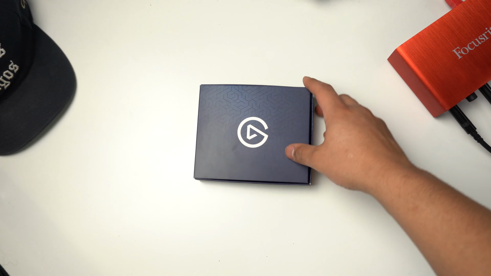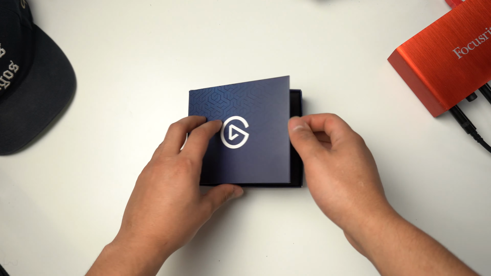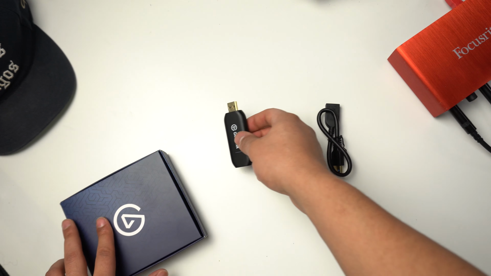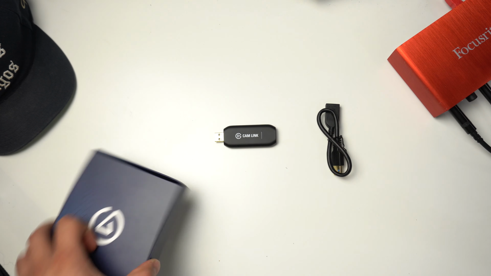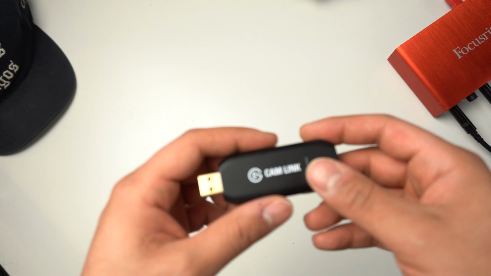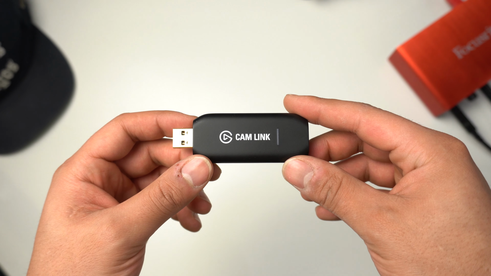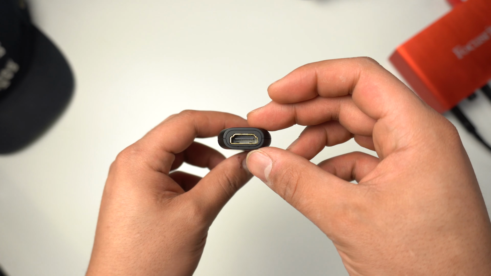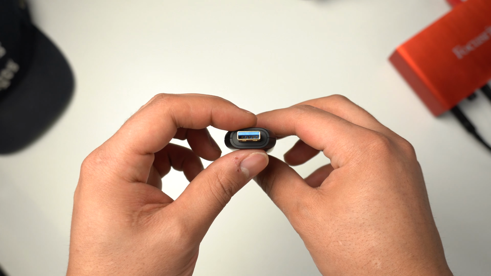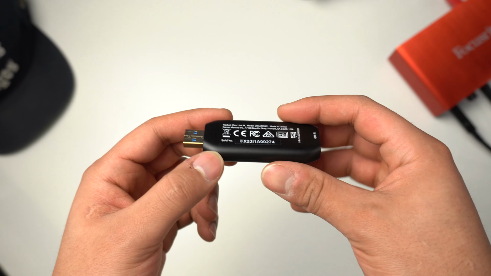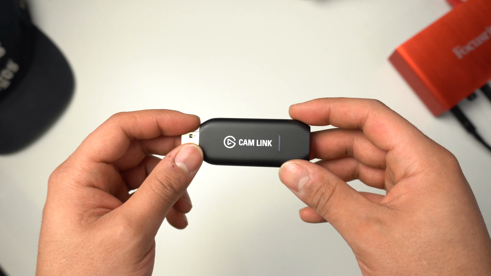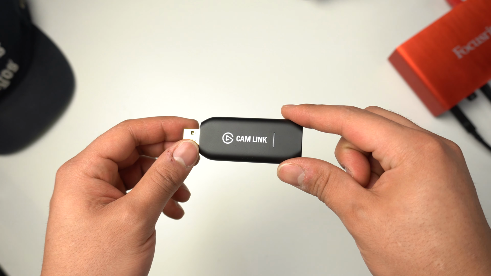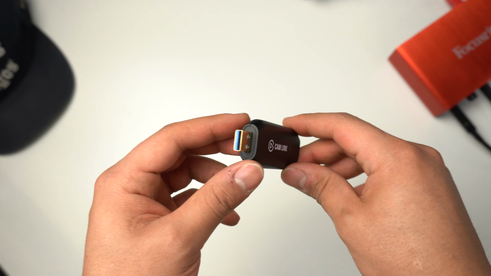So once you have managed to open the package, you get the Camlink 4K in it and also a USB 3 extender with it. The USB extender, it took me a little while to understand why it was included in the package, but then I understood that, hey, the Camlink is actually pretty wide, and you might actually block some of the USB ports behind the computer. So in my situation, I had multiple USB ports close to each other, and once I connected the Camlink 4K in one of the USB ports, it might have actually blocked the other USB ports for usage.